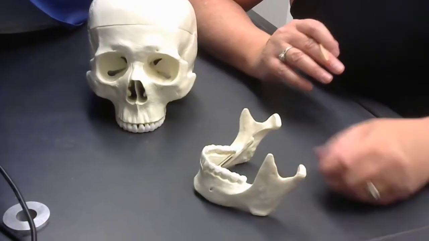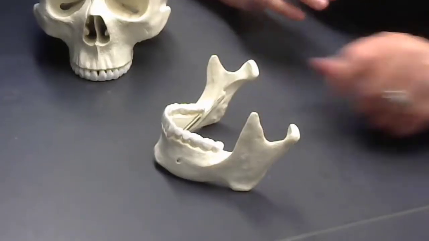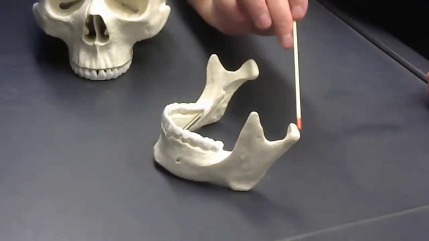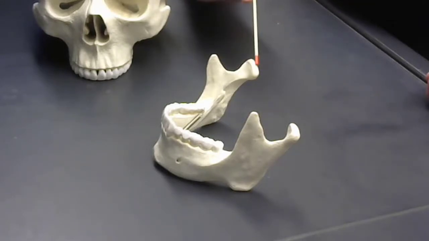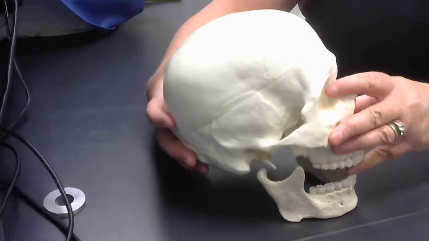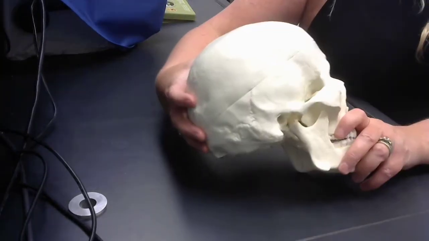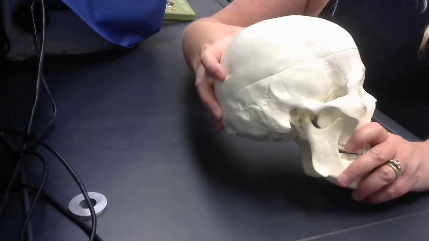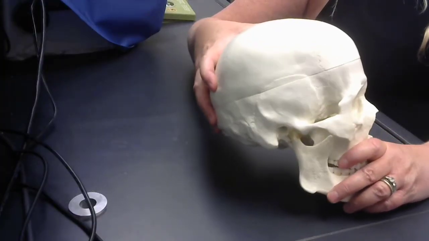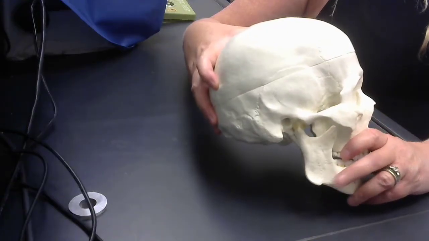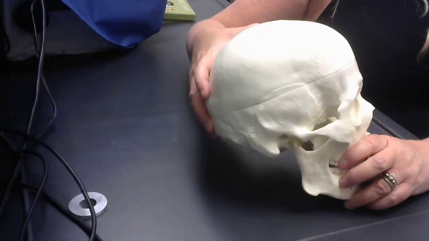Here is the mandible. So one structure you need to know on the mandible is the mandibular condyle. Okay, so this is the mandibular condyle. The mandibular condyle articulates with the mandibular fossa of the temporal bone. And this is the mandibular condyle of the mandible.